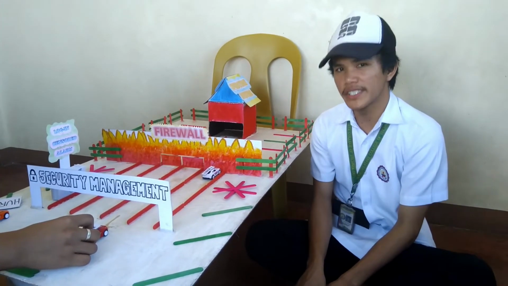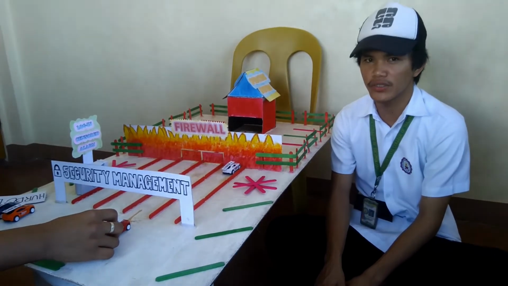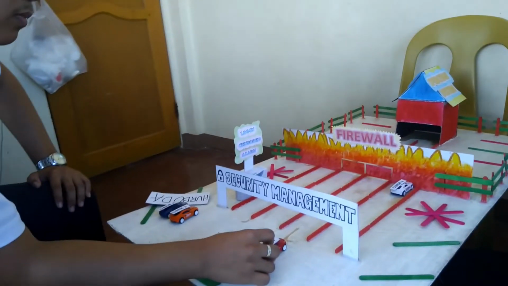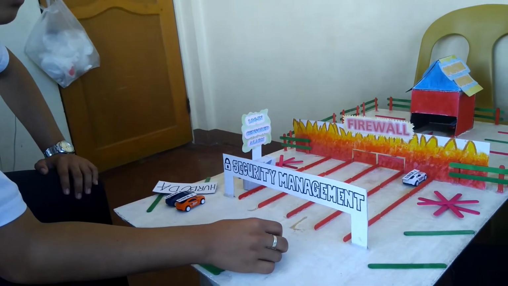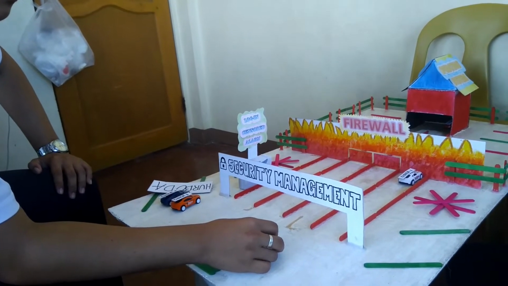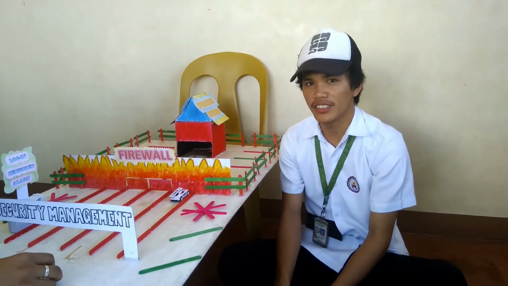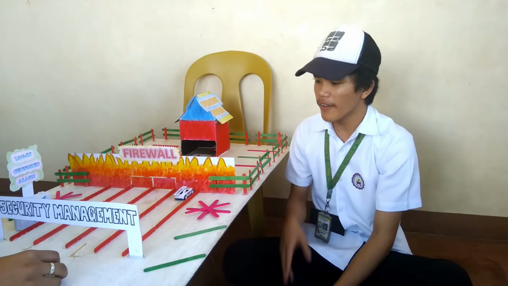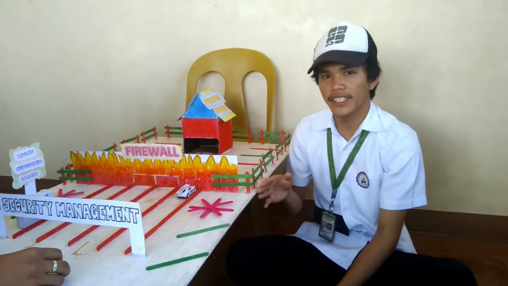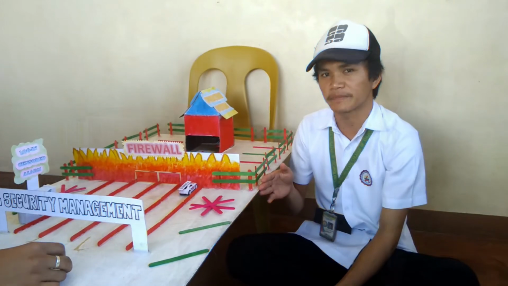What about user 2? Let's try if it is an authorized or not authorized user. Mr. Hurboda, please. As you can see or hear, the censored alarm makes a sound and it scanned the login process of user 2. And the firewall did not prevent user 2 because it is authorized to log in to the operating system.